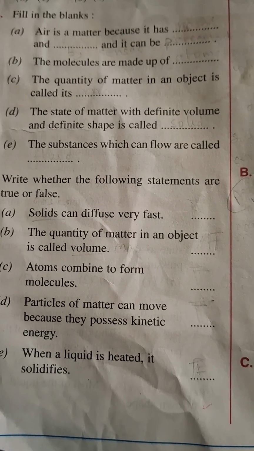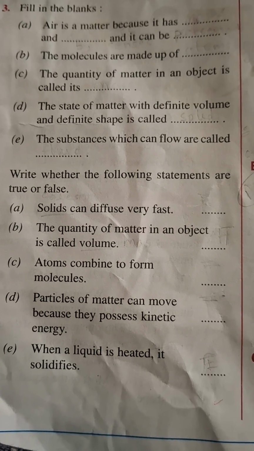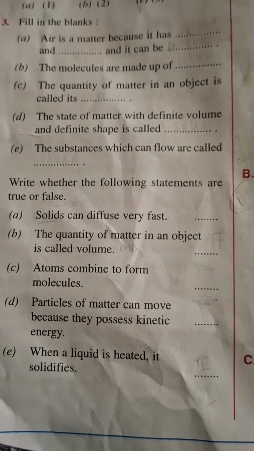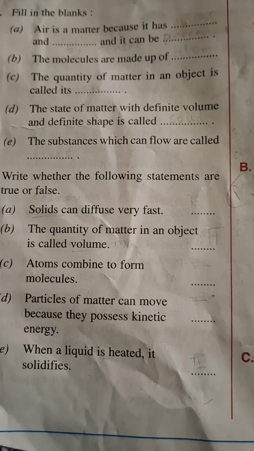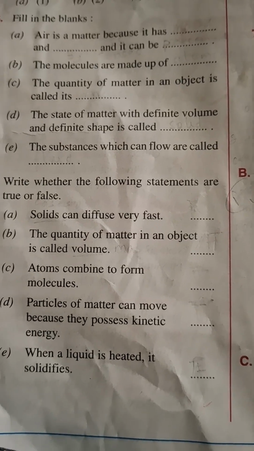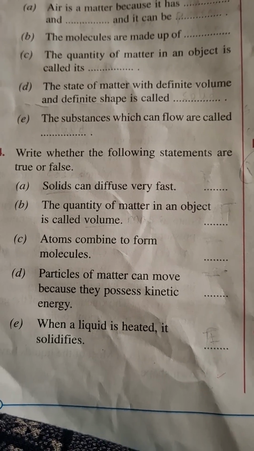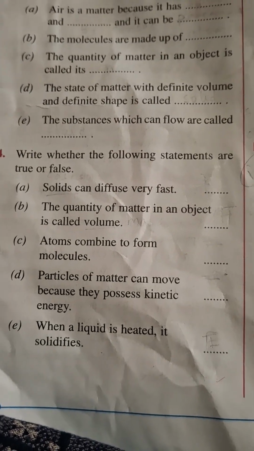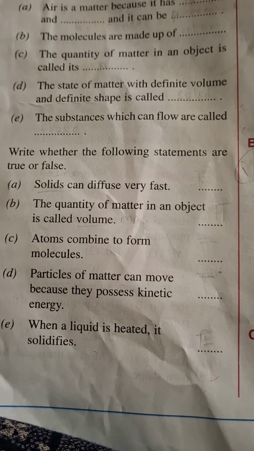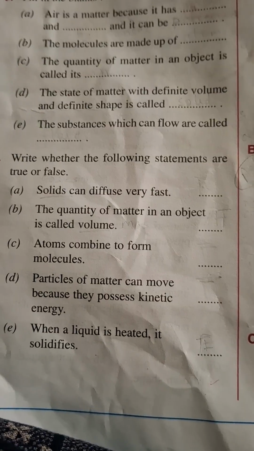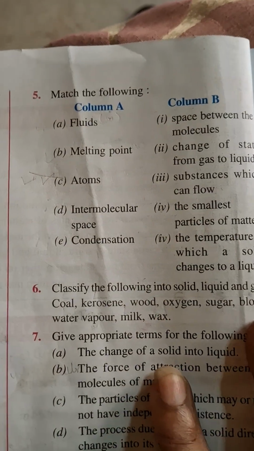Atoms combine to form molecules. Tell me, is this true or not? This is true. Number 4, particles of matter can move because they possess kinetic energy. Is this true or false? This is also true. When a liquid is heated, it solidifies. True or false? When a liquid is heated, it evaporates. So it is false.